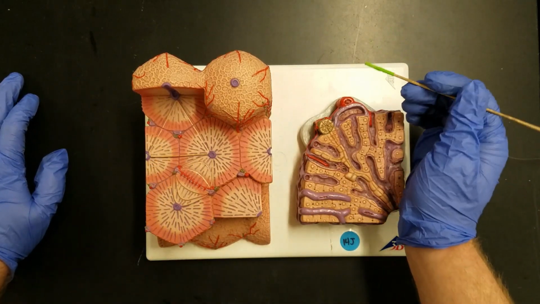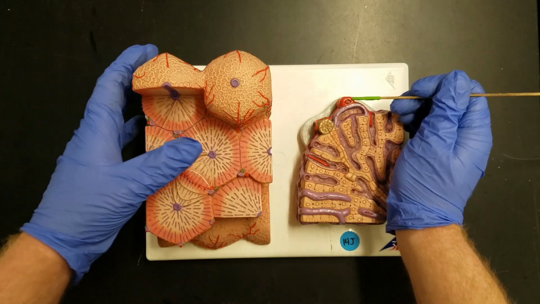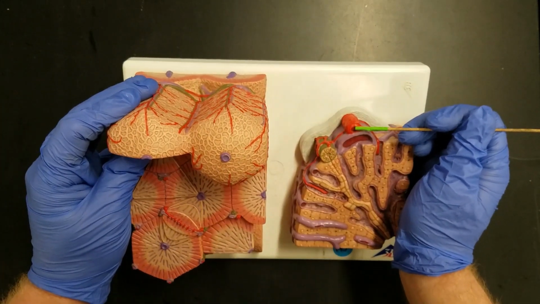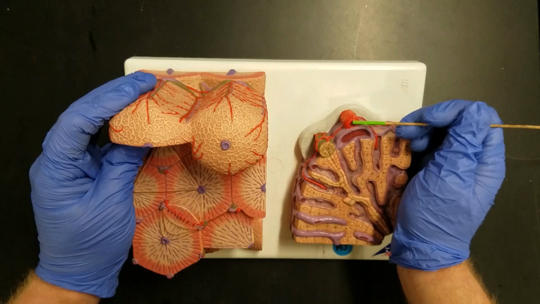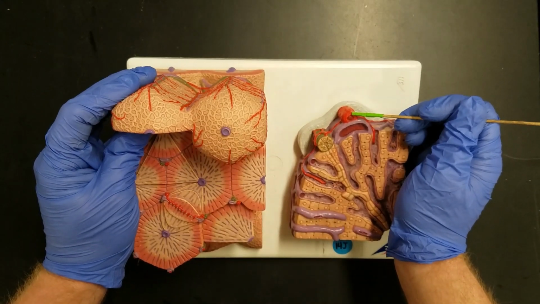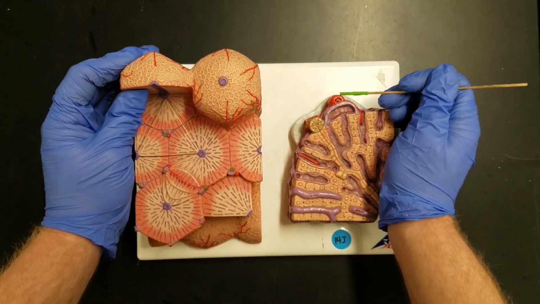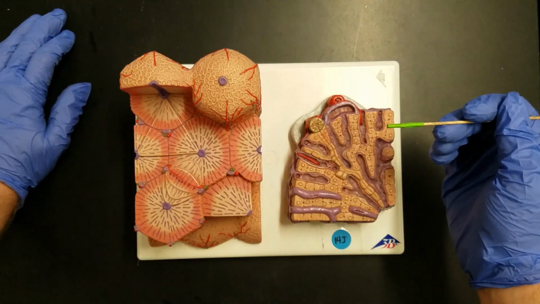The first vessel in our portal triad is this red vessel here. This red vessel is a branch of the hepatic artery proper. This is carrying oxygen-rich blood into the liver.